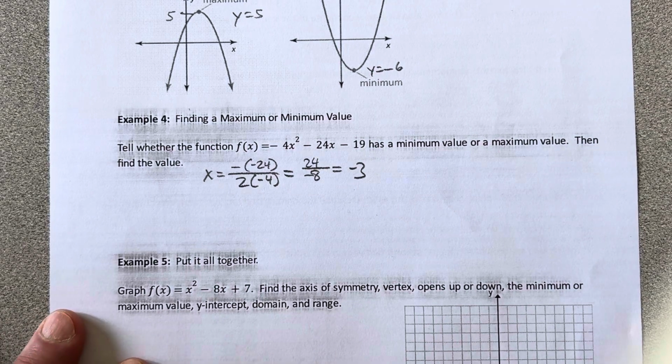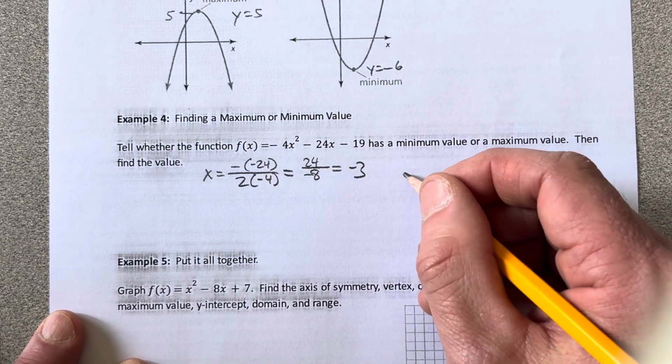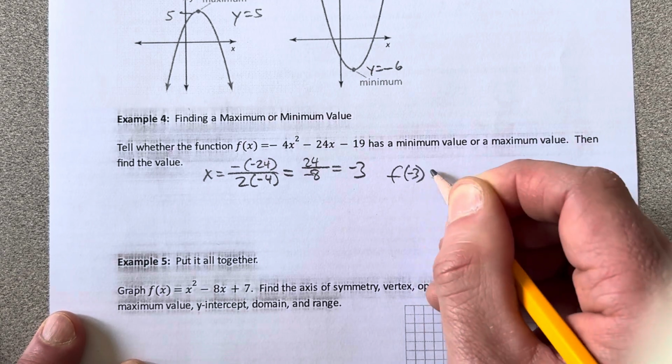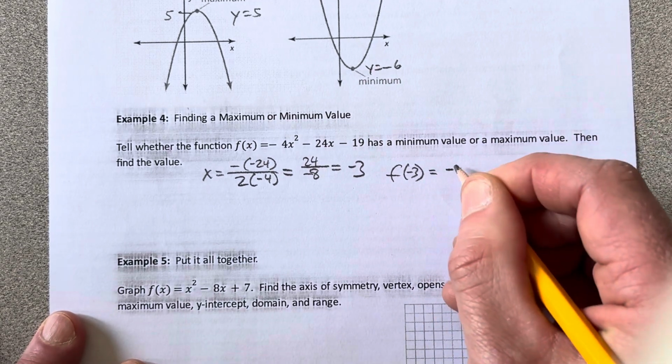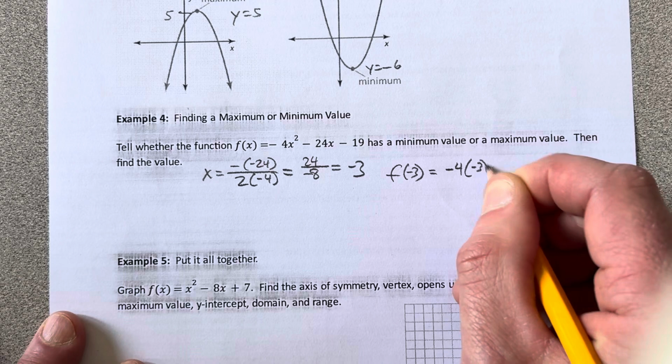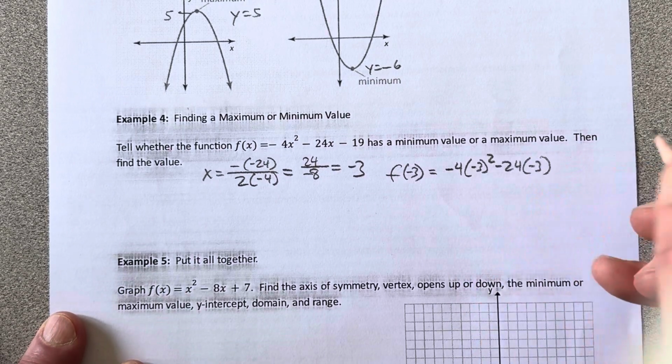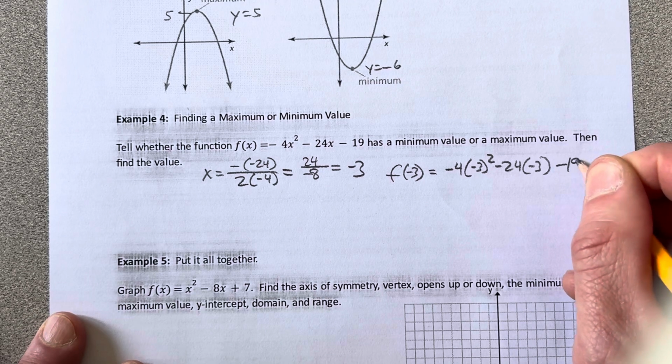Then you plug it in to find out what that value is. So I guess I'll use function notation. That's kind of fun. So the function's value at -3 is going to be -4 times -3 squared minus 24 times -3 minus 19.